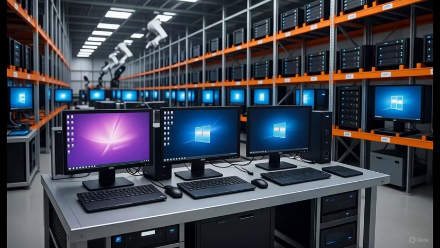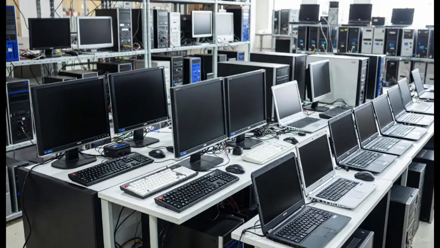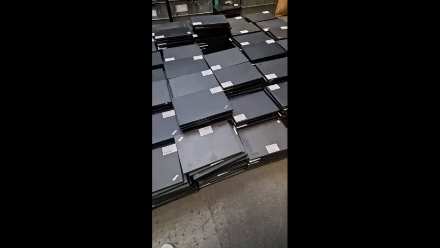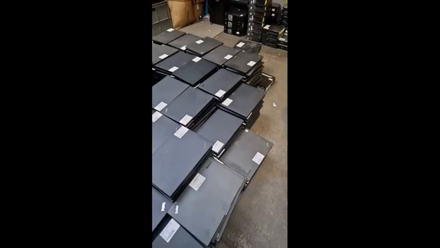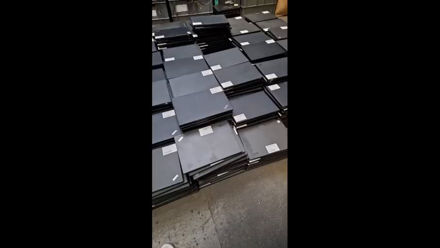Today, I'm going to show you how you can automate your computer, laptop, desktop, and IT wholesale business. If you're moving lots of computers, desktops, and laptops and involved in some kind of wholesale IT business or retail business, you can make your operation very efficient by using automation.